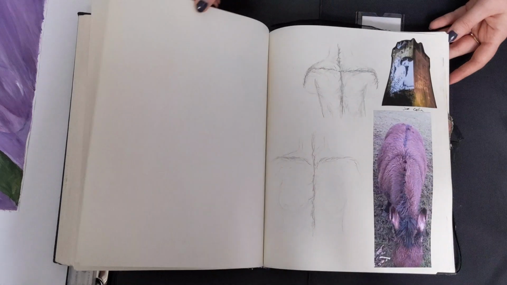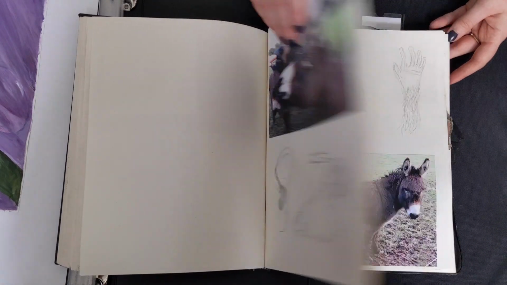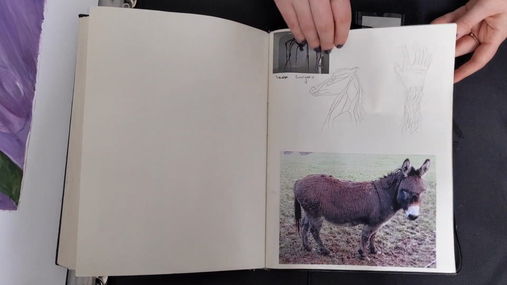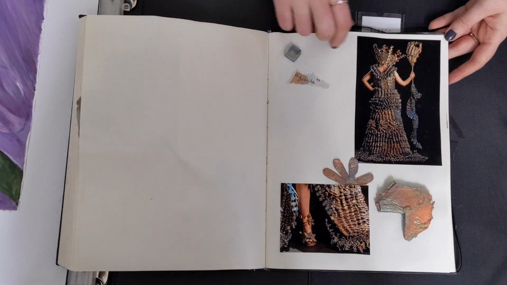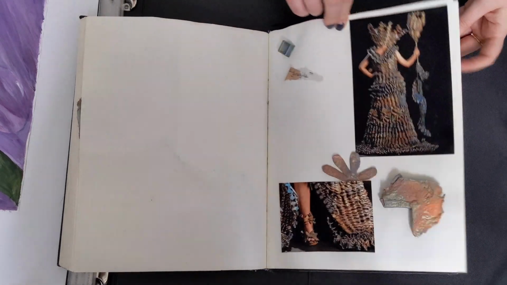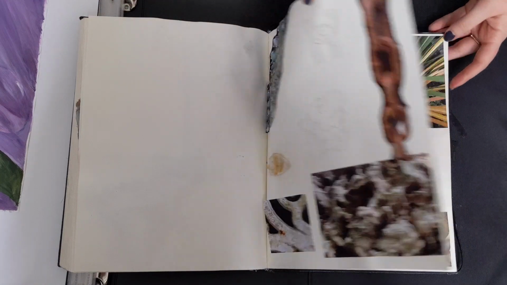So this is from when I was thinking of connecting the different random objects together, like the conker and the tree and the donkey and the human. And it's just quick sketches, but shows how I got to where I got with the finished pieces. And then that's my notebook.